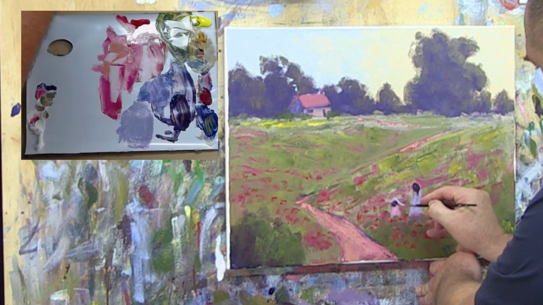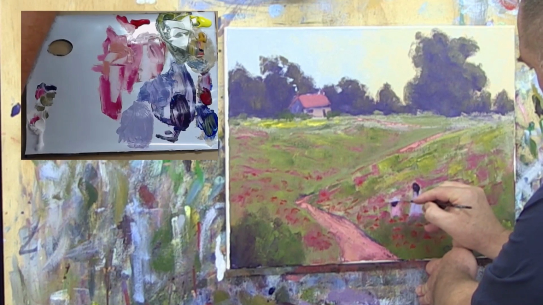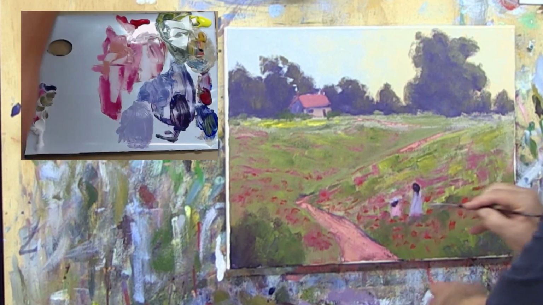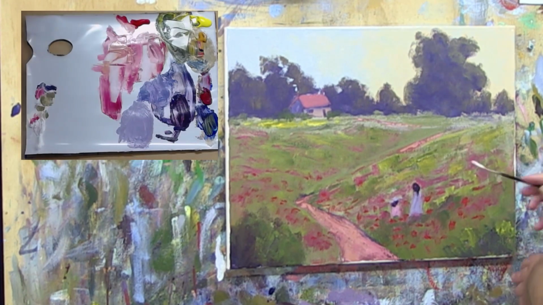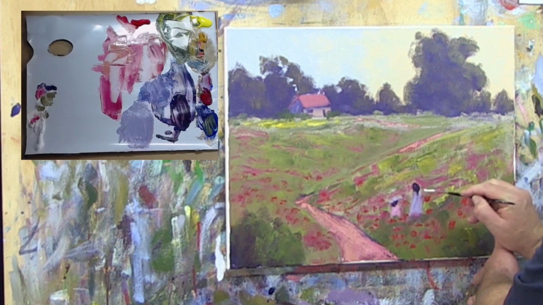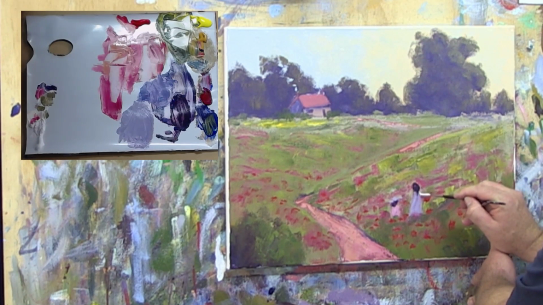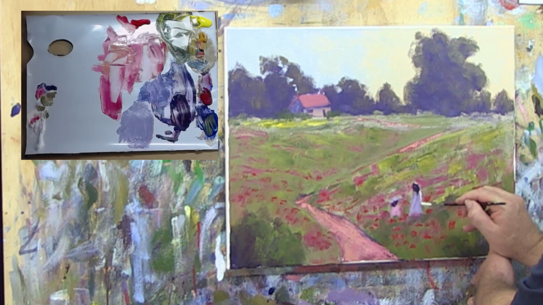Look, as I said, we're not going to paint portraits here. We're just going to put in a little indication, which is all Monet ever did with his paintings, really. He didn't paint highly figurative work, or some of his paintings he did, but paintings like this one, they were just little indications of people.